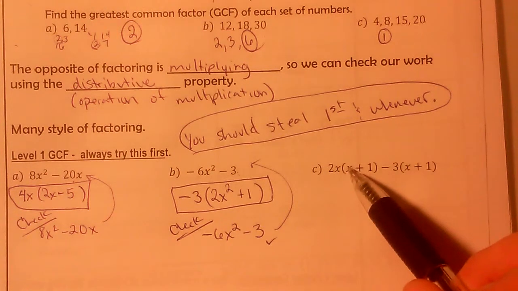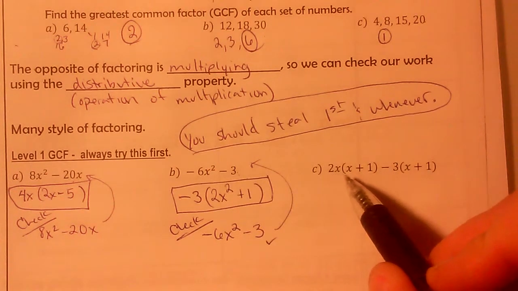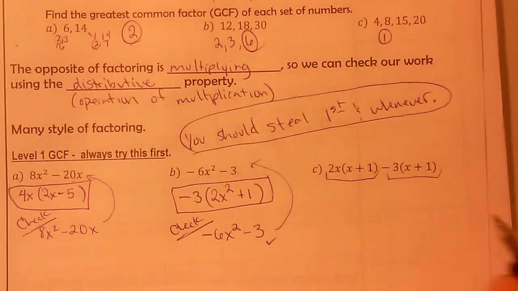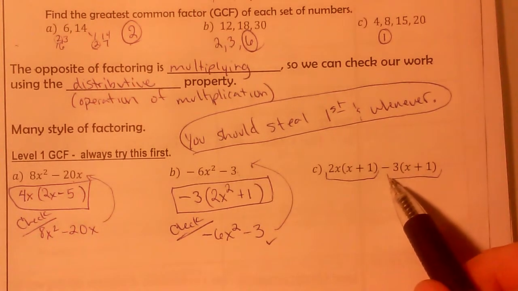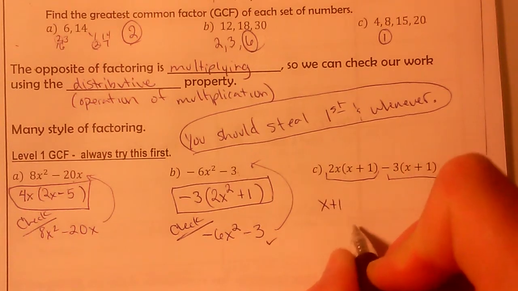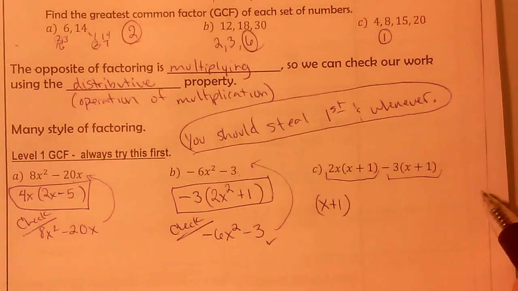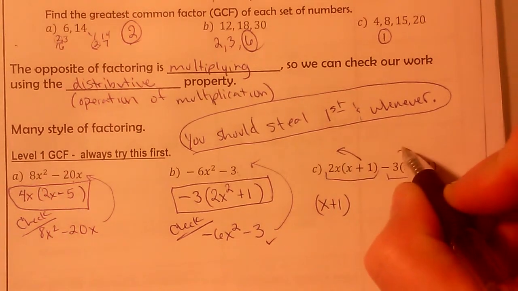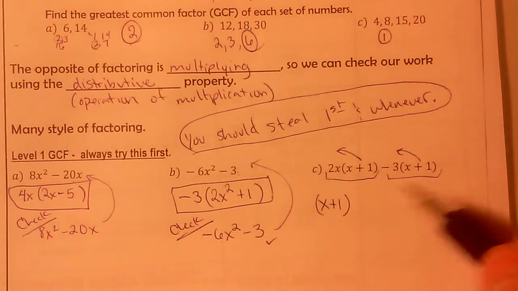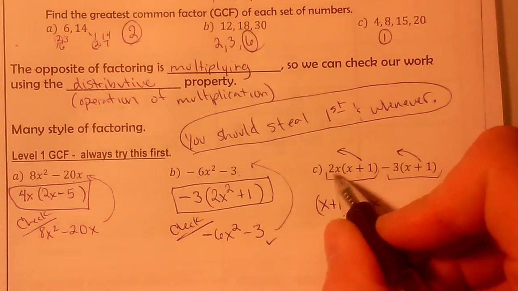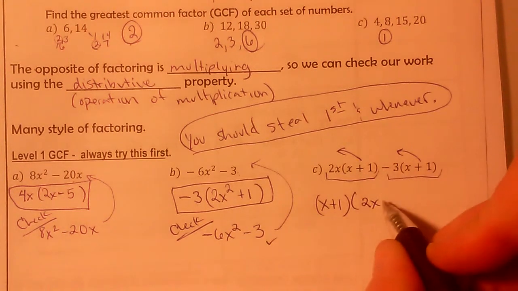And this one is very visual, right? I see this x plus 1 in both terms. Here's term number 1, term number 2, separated by either adding or subtracting, in this case, subtracting. So I can take out x plus 1 from both of these terms. I could do little arrows here that say, you know what, this is the opposite of the distributive property. I'm stealing them, right? I just stole those from both terms. So now what's left in the first one is a 2x, and in the second term is a negative 3.